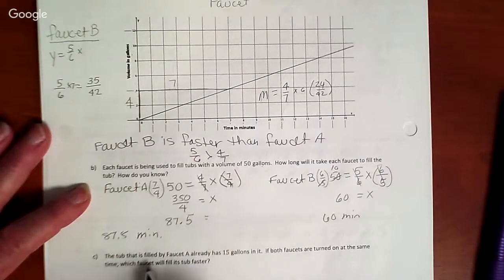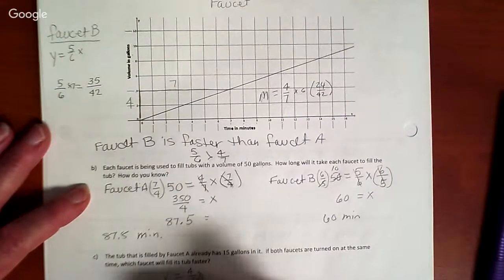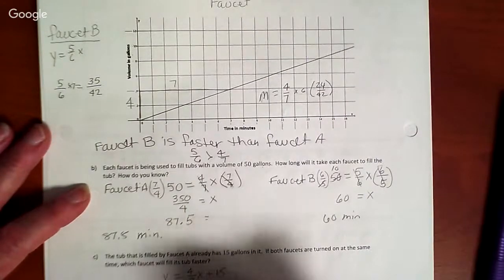So then it says the tub that is filled by faucet A already has 15 gallons in it. Both faucets are turned on at the same time. Which faucet will fill the tub faster? Well, if it already has 15 in there, we have y equals 4/7x plus 15 because it already has that 15 in there.